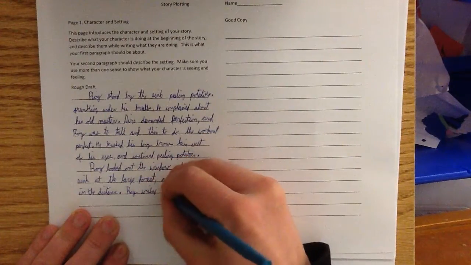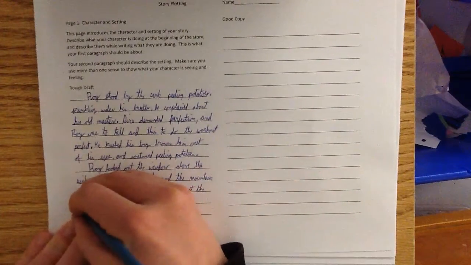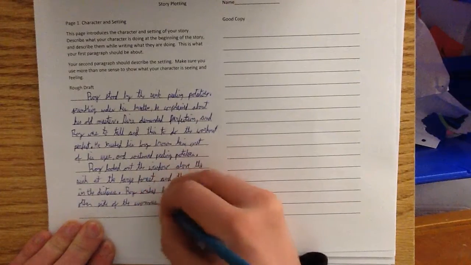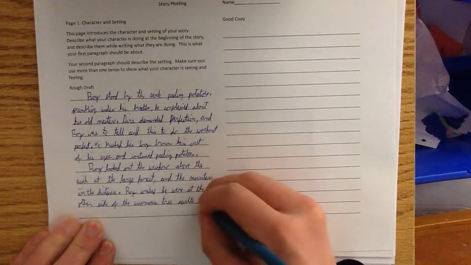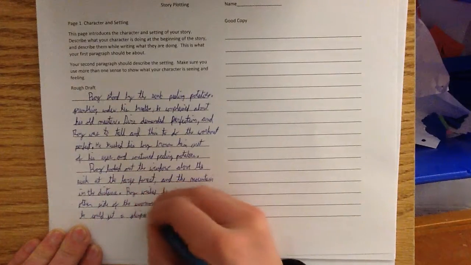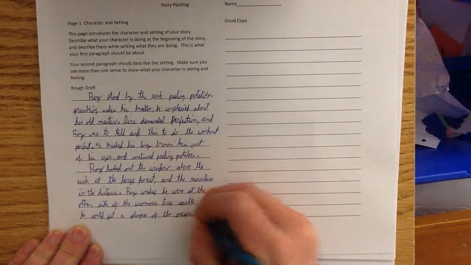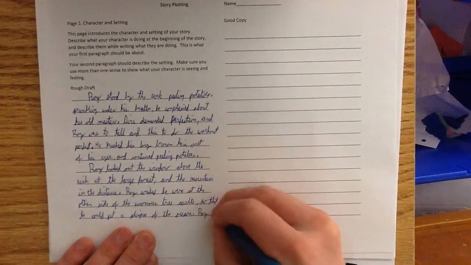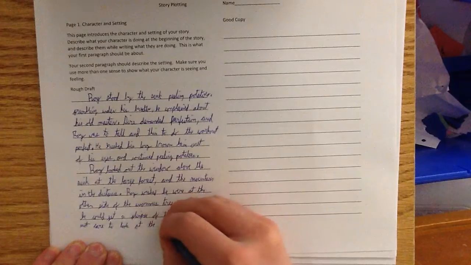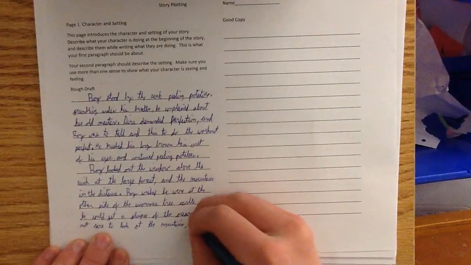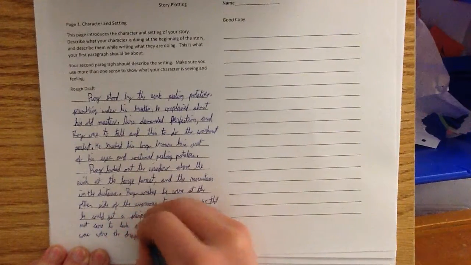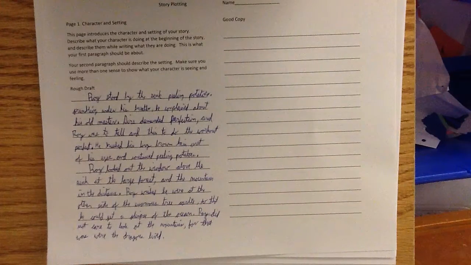Roy wished he were at the other side of the enormous tree castle so that he could get a glimpse of the ocean. Roy did not care to look at the mountains. For that was where the dragons lived. So what I've done here, I've described our setting, but again, it's through his eyes, right?